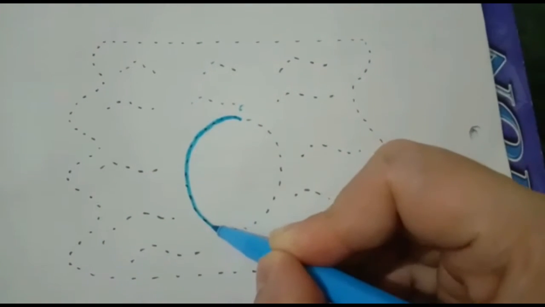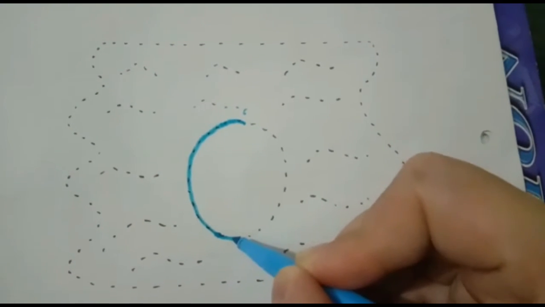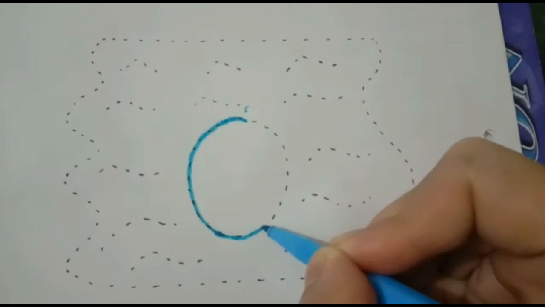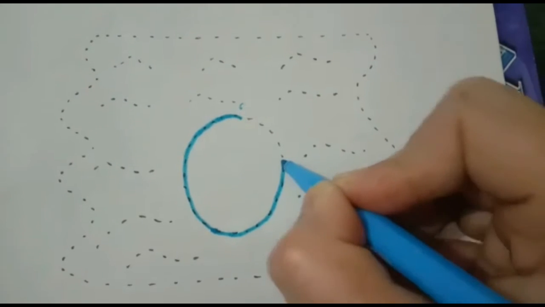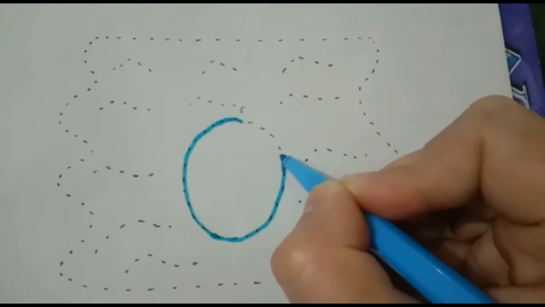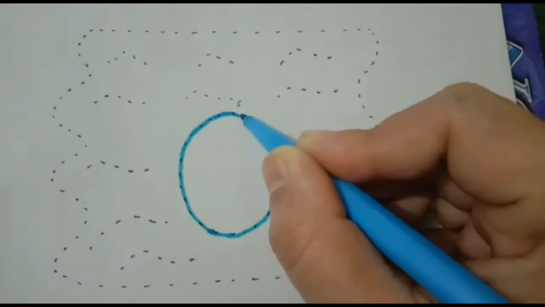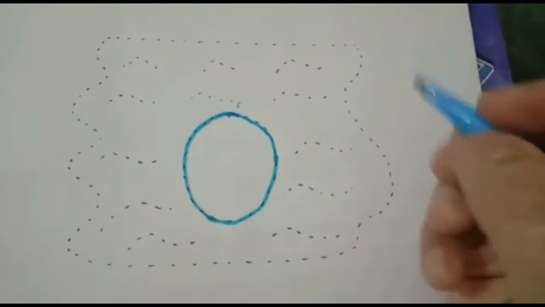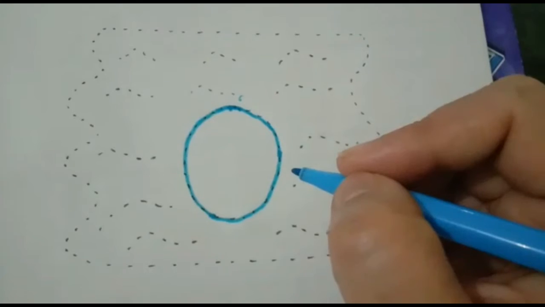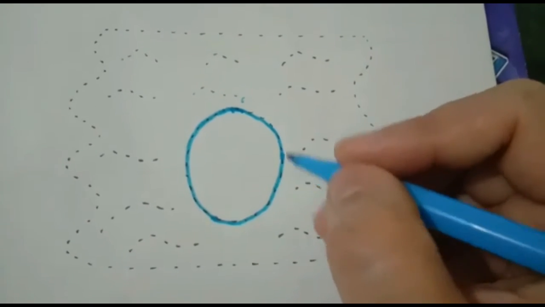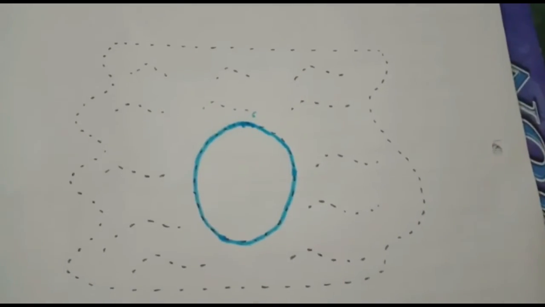I am making an anti-clockwise half circle and now go up and I am making another half circle like this, and yes, I have done this letter. I have written letter O with the help of these dots. Yes, this is letter O.